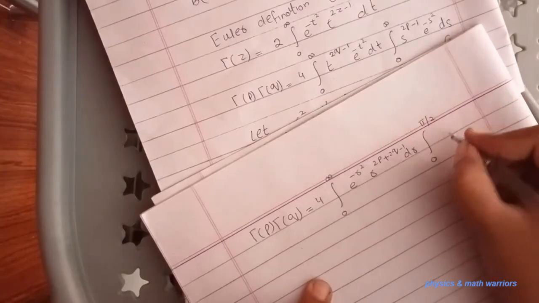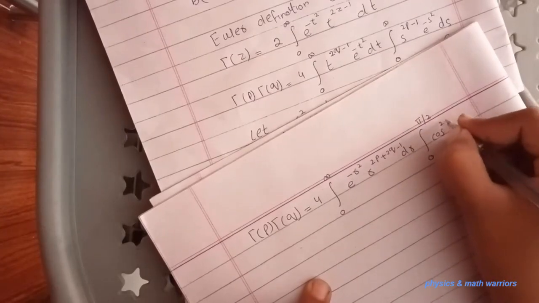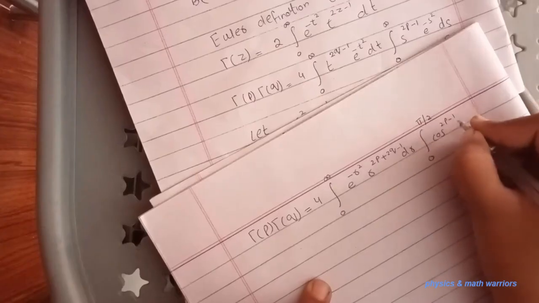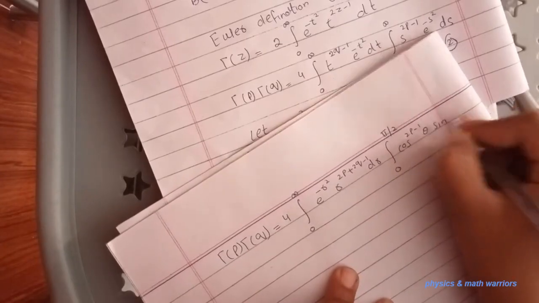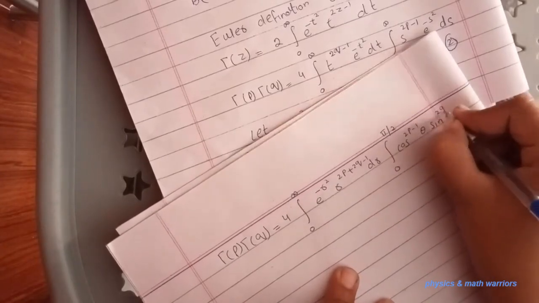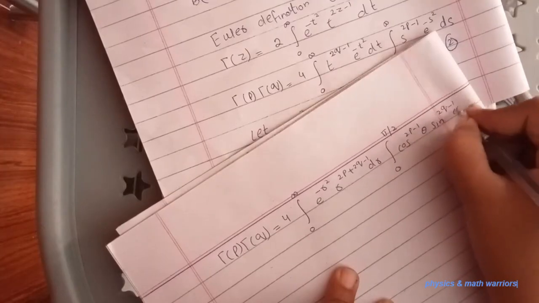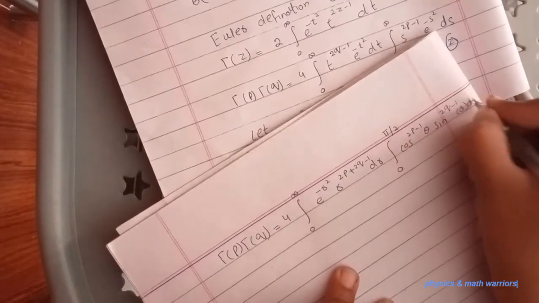of cos to the power 2p minus 1 of theta, sin to the power 2q minus 1 of theta d theta.